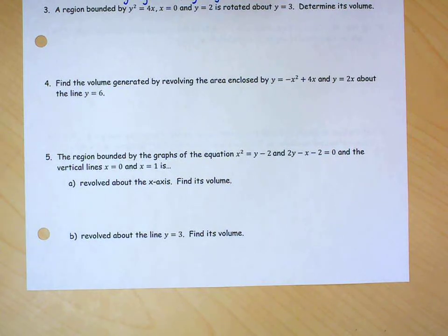Hey guys, I'm going to start a video now on all of the volume by revolution problems, so feel free to skip around throughout this video or skip between videos, but hopefully you'll find this helpful. Remember, if I'm doing a volume by revolution, we really have two cases. We have the gap case, and we have the case where we don't have a gap.